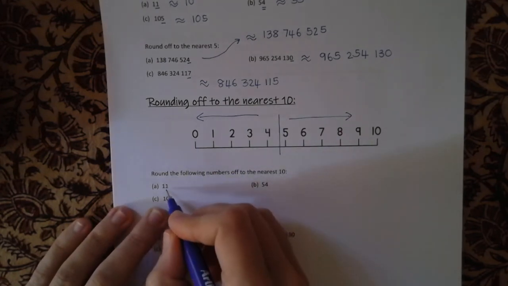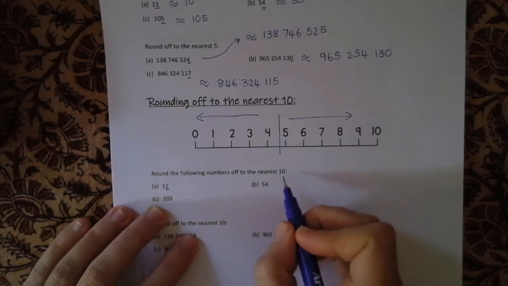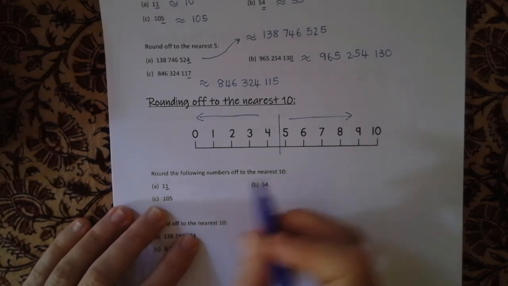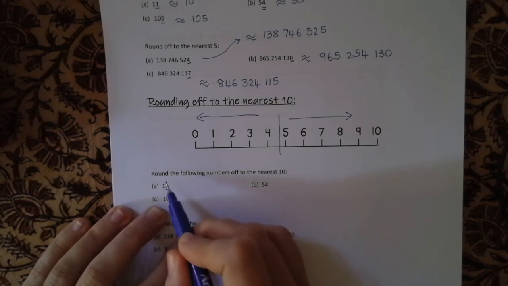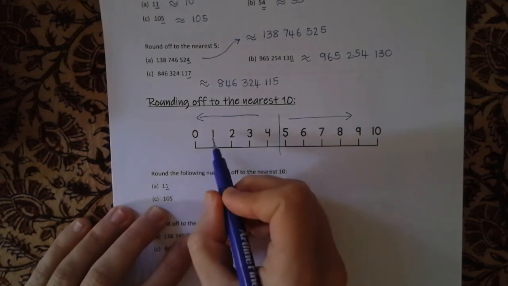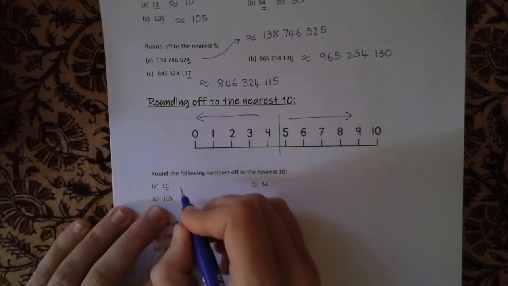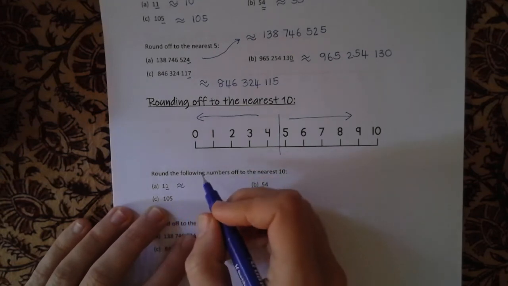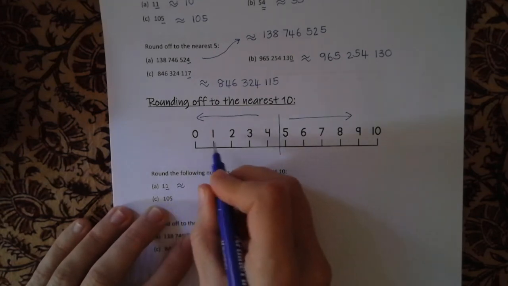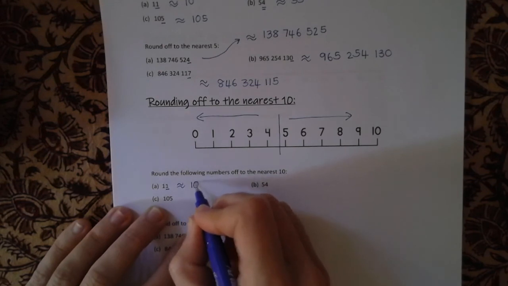Right, so the number ends, look at the unit, because we're rounding off to the nearest 10. The unit will tell us what's going to happen to the 10. So it ends on a 1, so that means it's going back to 0. So then round off using the rounding off sign, and the 1 goes back to 0, so then your answer will be 10.